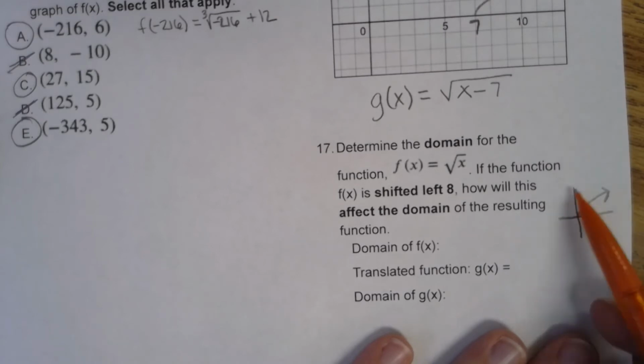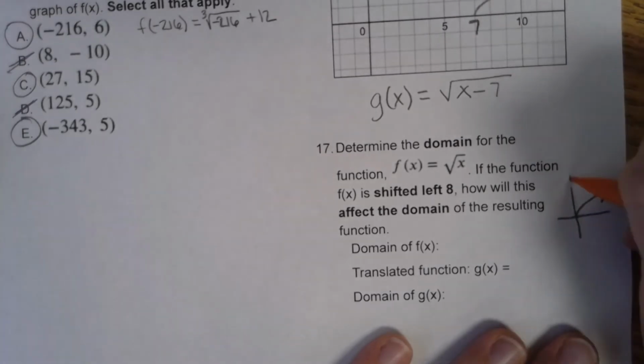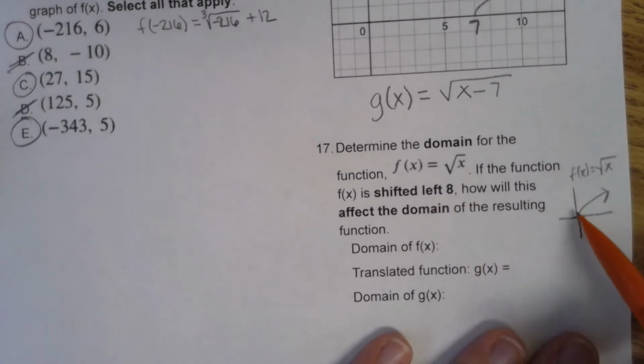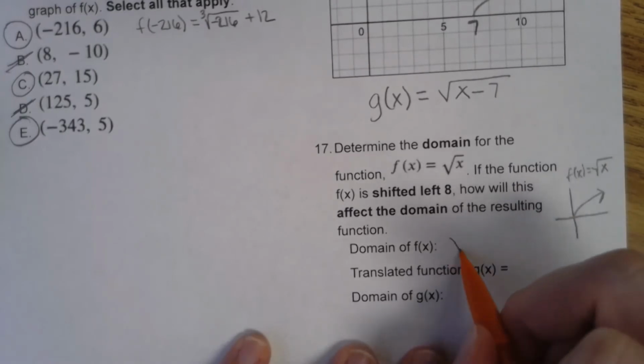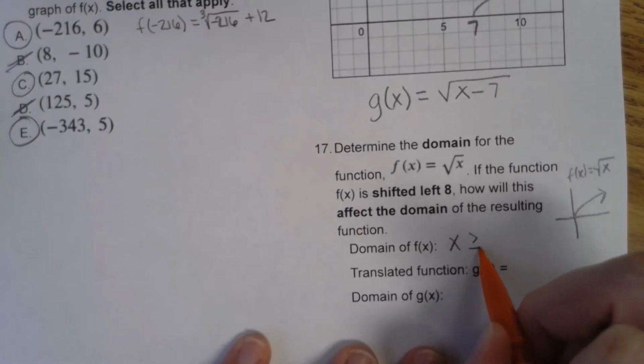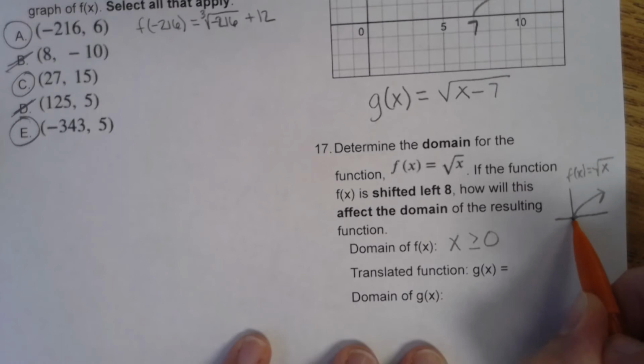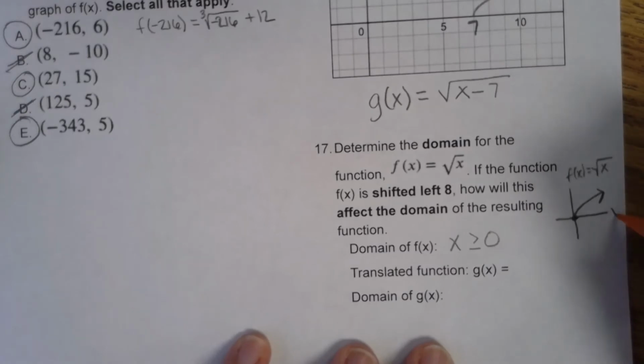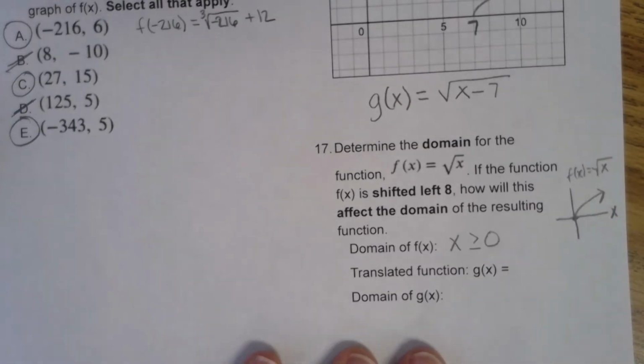So if we have a basic square root function, f of x equals the square root of x, that is our parent function. This domain is all the x's such that x is greater than or equal to 0. Here is our 0. That's where the graph starts, and everything greater than that on this x-axis is what this graph will touch.